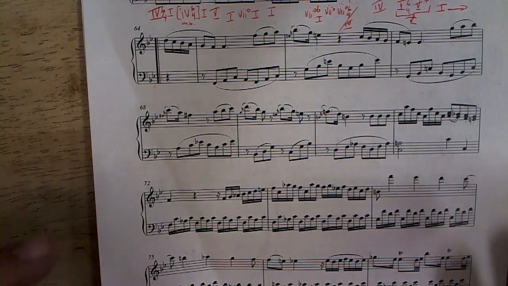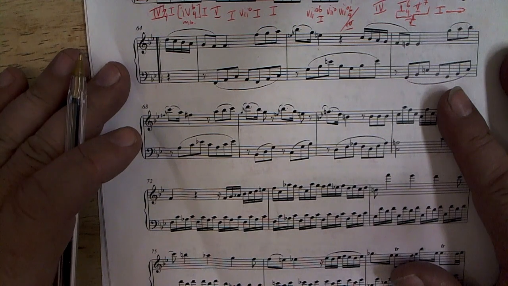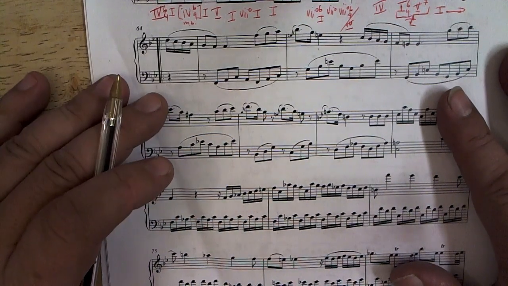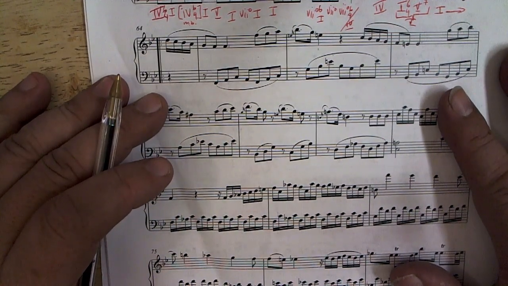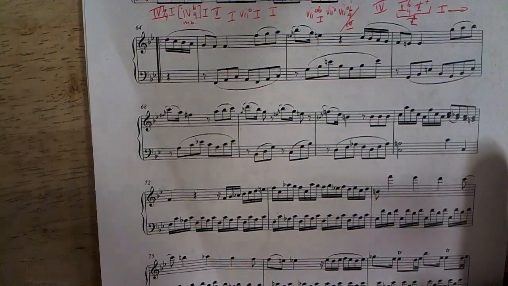Okay, so in this video we're going to do all the chords and internal forms of the development of the first movement of Mozart Piano Sonata in B flat, K333. We did the exposition, all of it, in a different video.